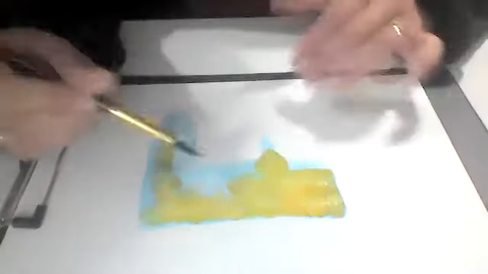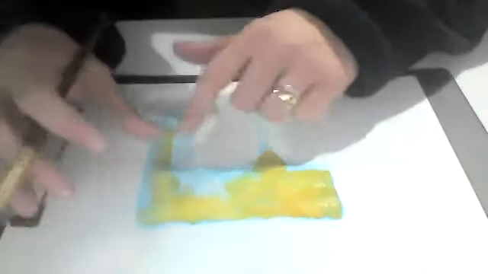I'm not talking about the cake. I know it sounds like I'm talking about the cake, but what I'm saying is that some areas are dried and some areas still have moisture.